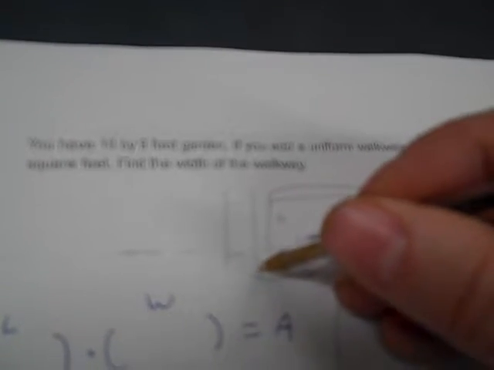So your length, from here to here, we know we have 10 units, and then the outsides are my x's, because that's what I'm trying to figure out, how many feet wide that walkway is. So I have two x's and a 10, so that would be 2x plus 10, and then the width would be 9, and then 2x's and a 9, so that'd be 2x plus 9.